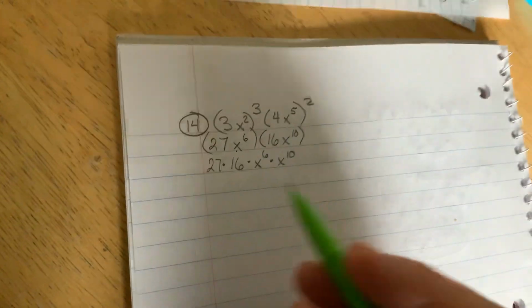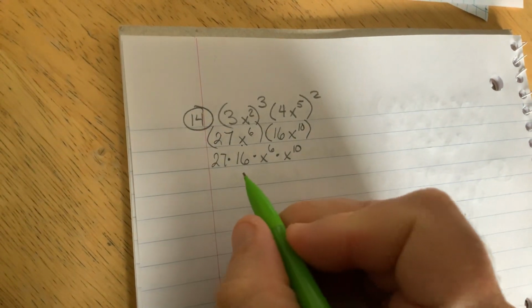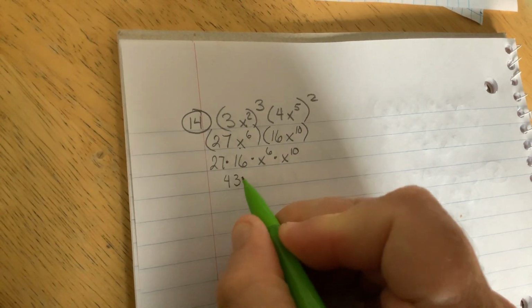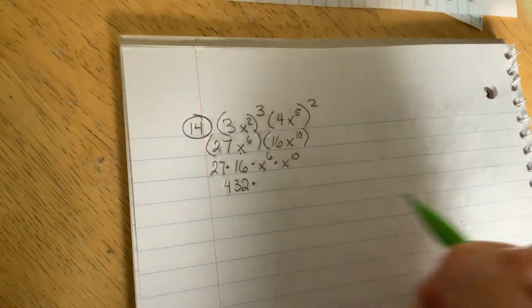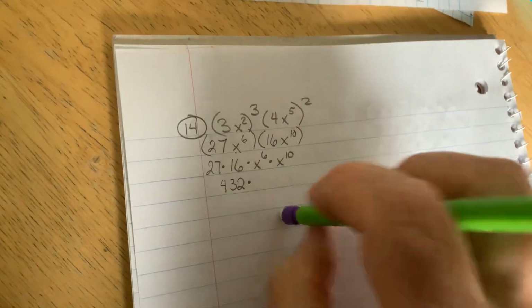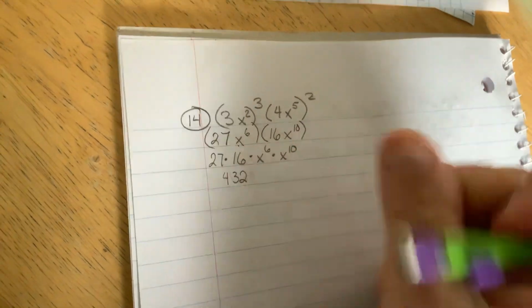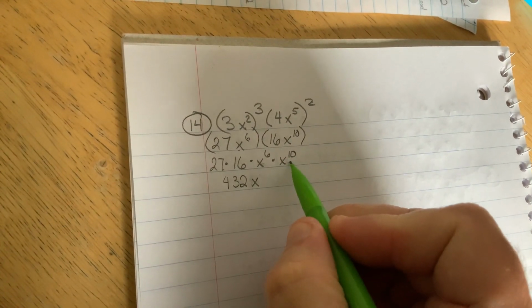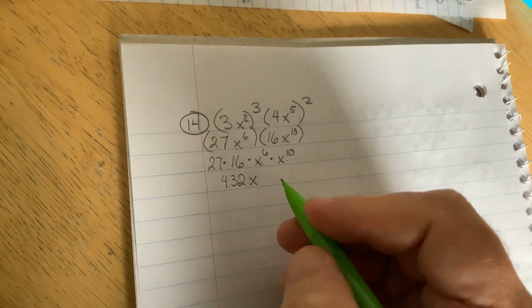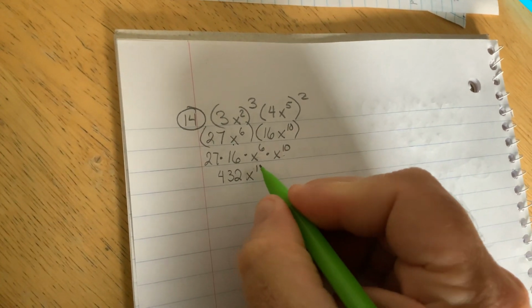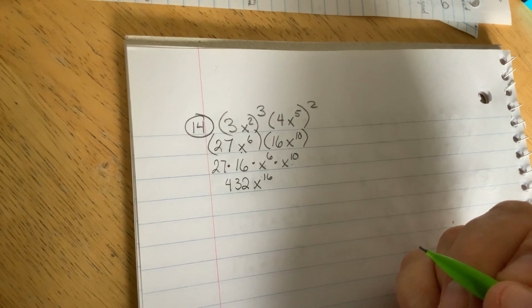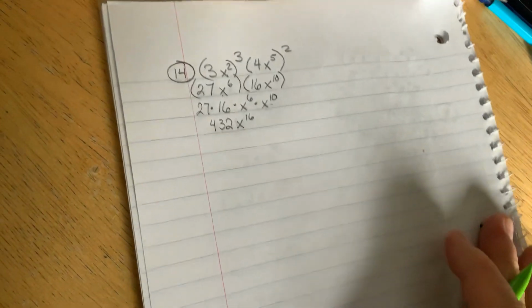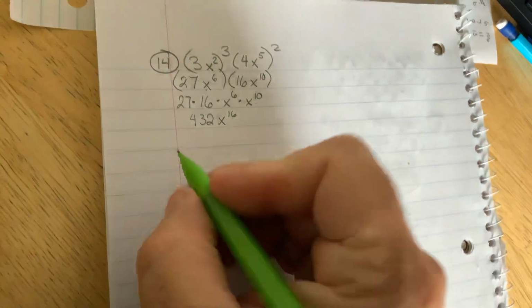So 27 times 16 is 432, and you can just put the x right next to it. And when you're multiplying these two, you just add the exponents. So 6 plus 10, 16.